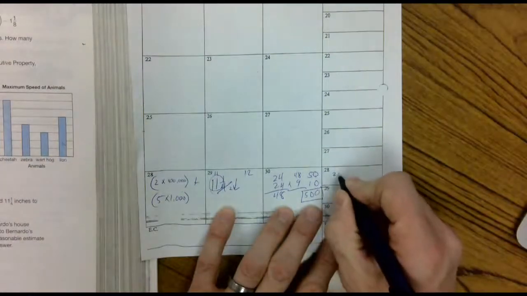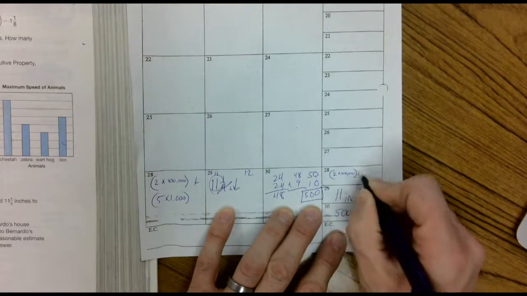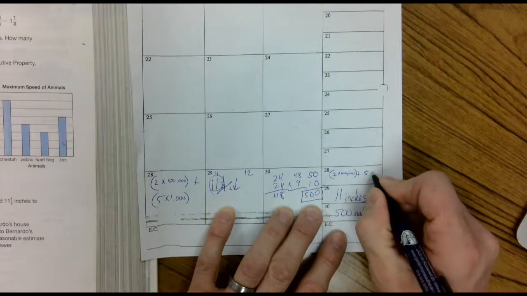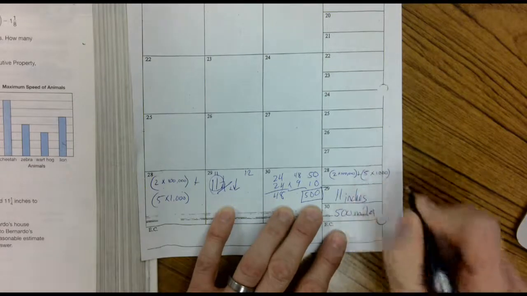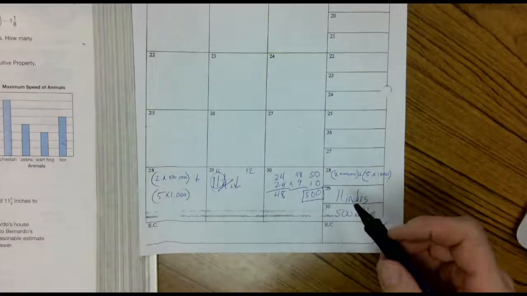That's expanded notation. Face times the place that it's in, plus the next face times the place that that one's in. Expanded notation. That's 100,000. I know it's kind of small, but I couldn't fit it.